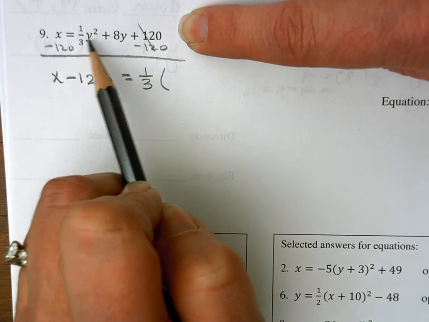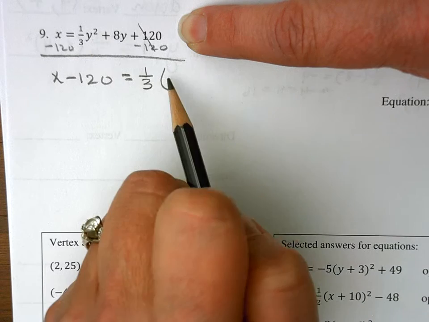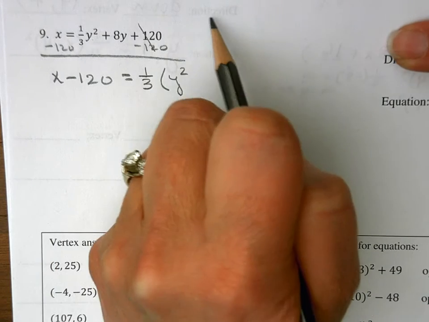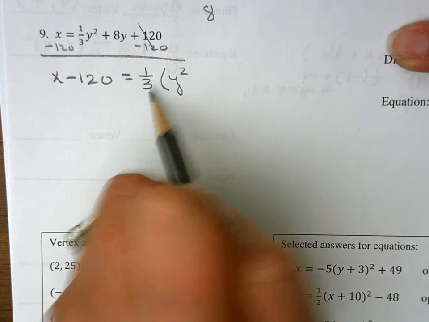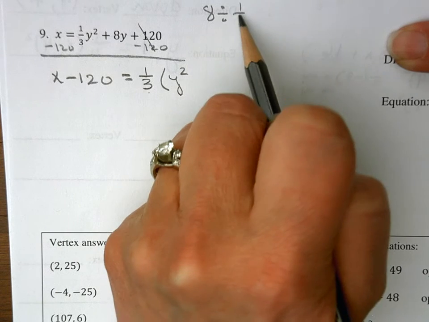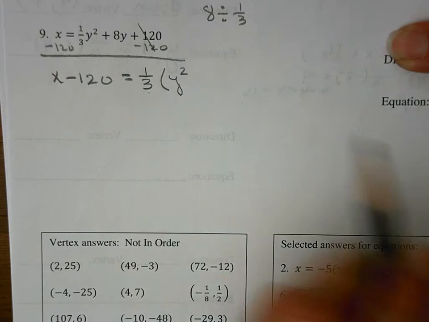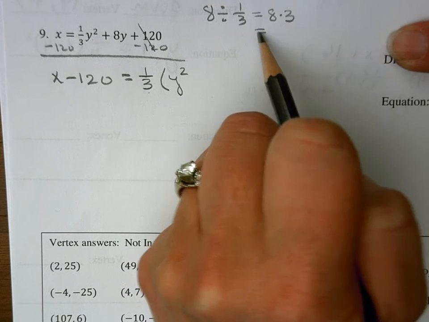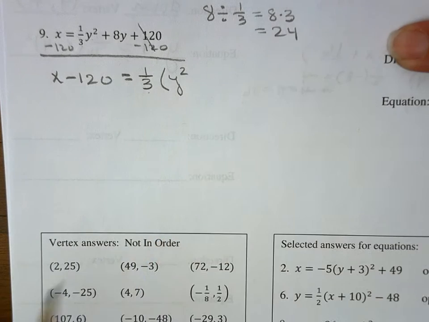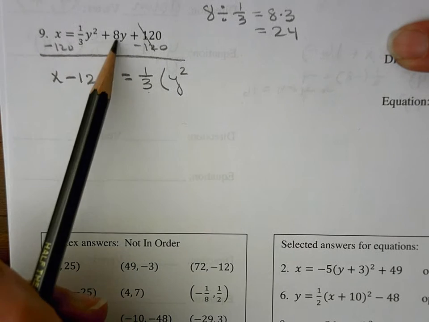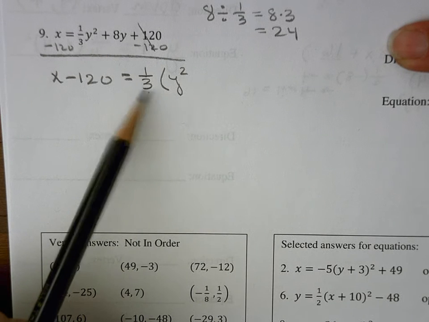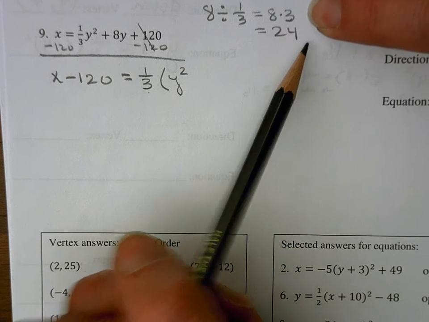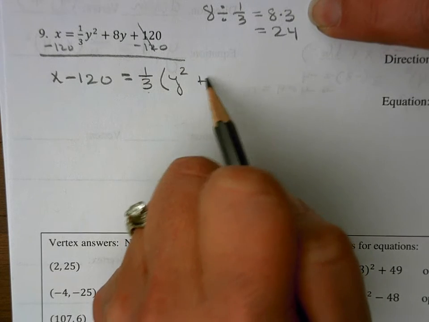So here when I divide out the 1/3, it'll leave just the y squared. But then again on here, I have the 8, and I want to factor out or divide out 1/3. And so dividing by a fraction is the same as multiplying by the reciprocal, so 8 times 3 is 24.